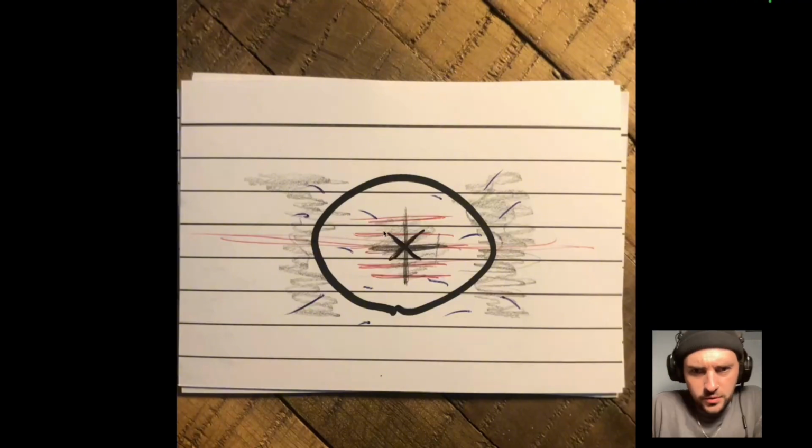And the fact that some bits are in pen and then some bits are grey lead is also significant. This grey lead is still visible behind this biro blue.